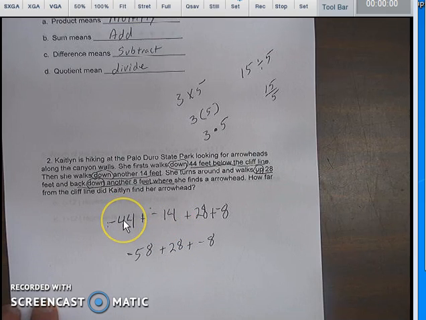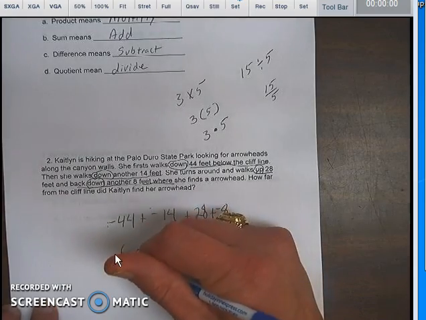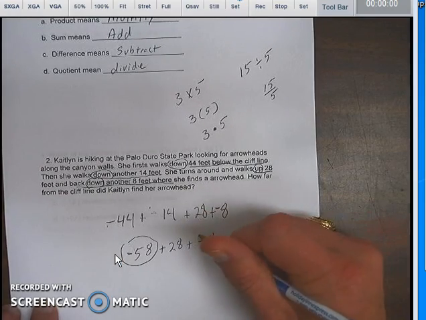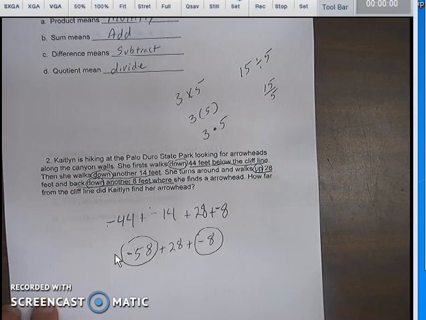Same sign, add. Same sign, keep the sign. Then we have this positive 28, but we still have this -8 over here. So you still want to combine your negatives. If it's me, I would circle my negative 58 and my negative 8. Same sign, add.